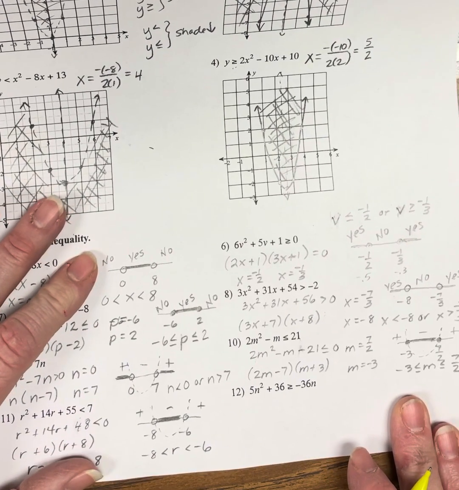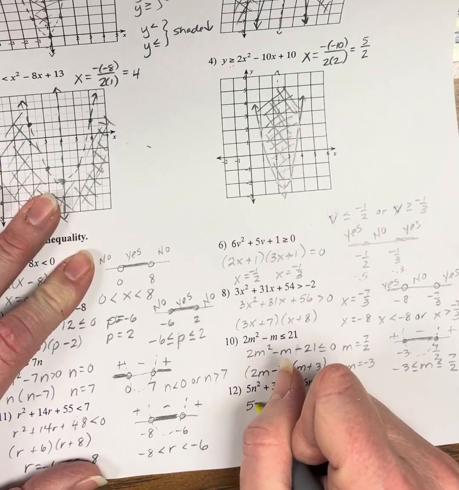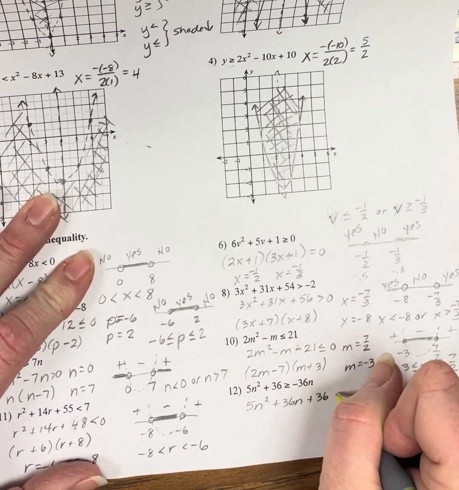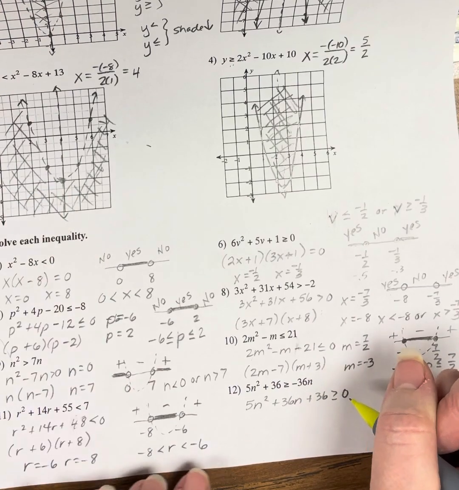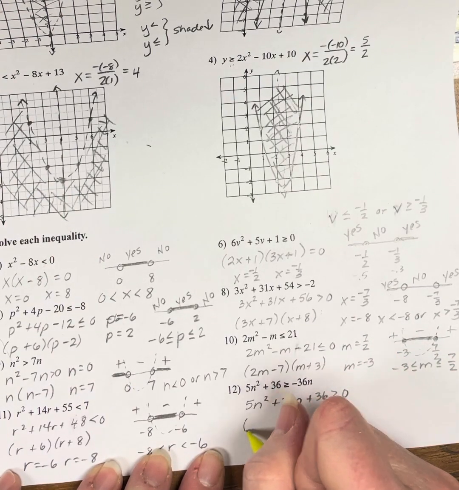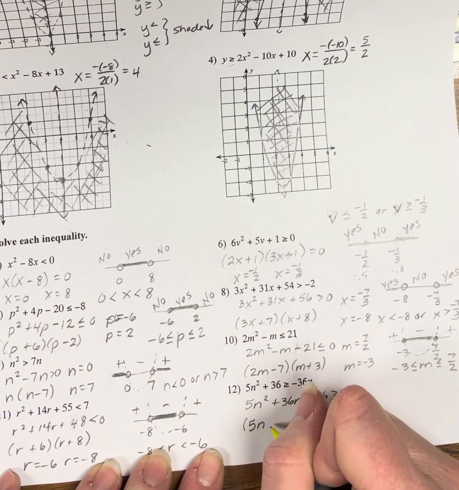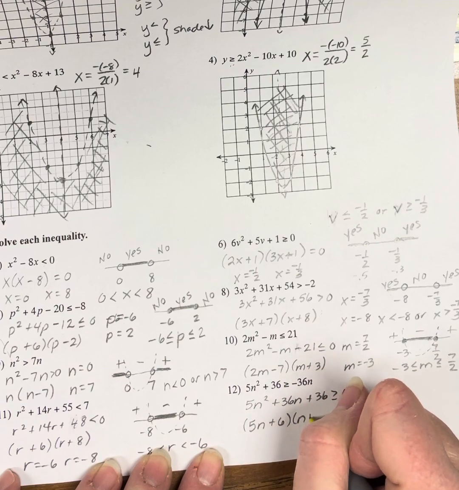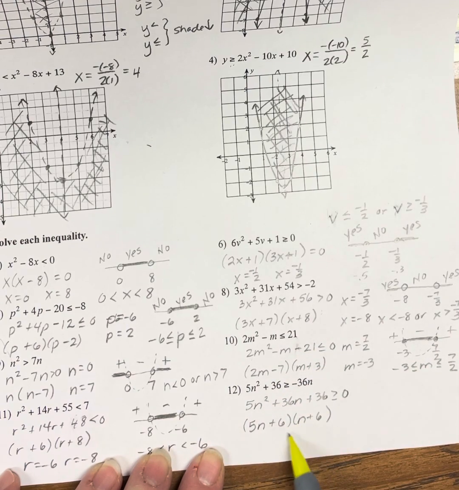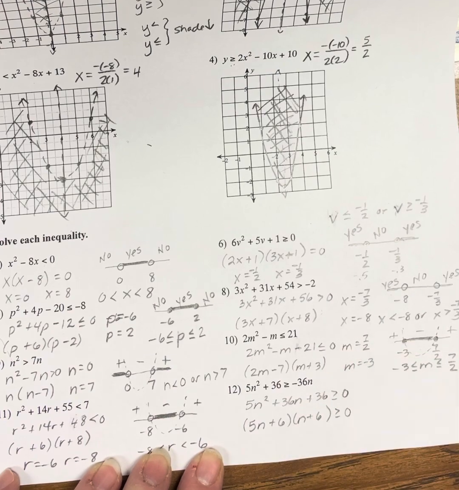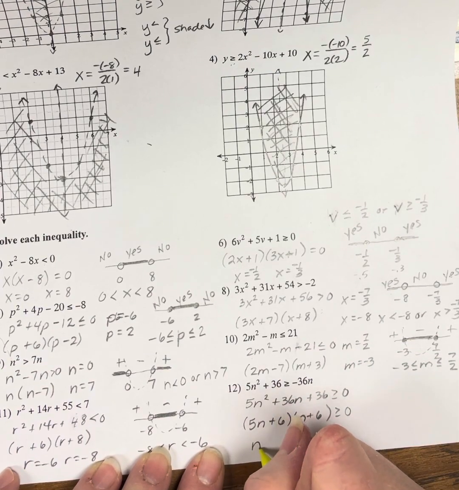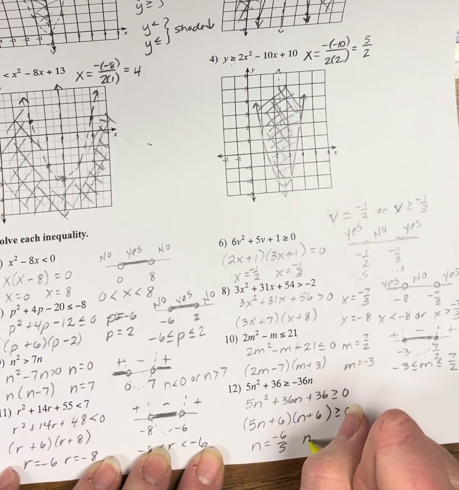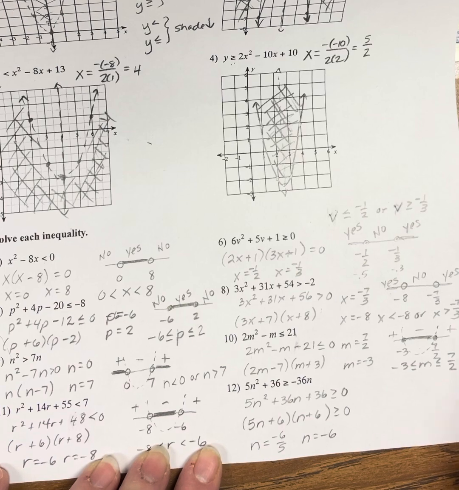One more. All right. Factor. Okay, so n would equal a negative 6/5, and n would equal a negative 6.